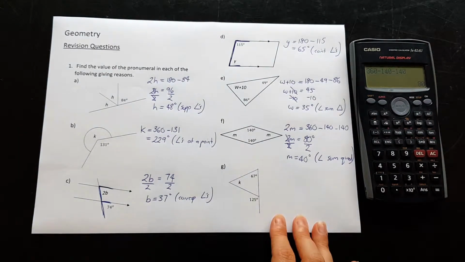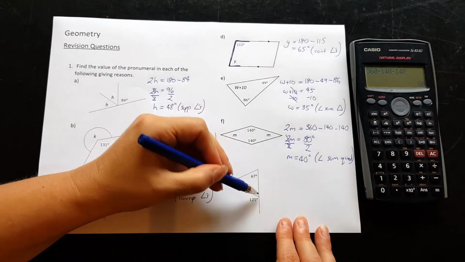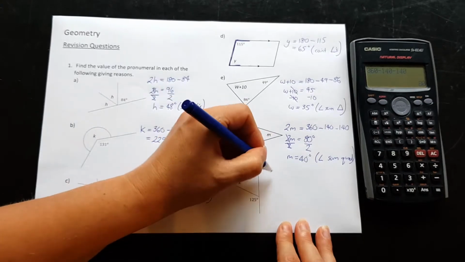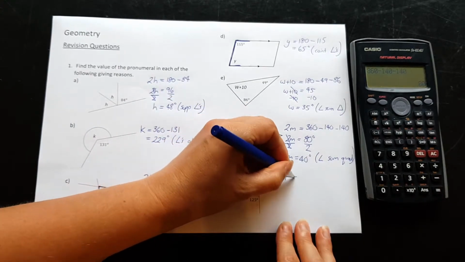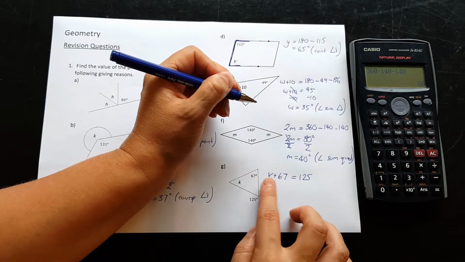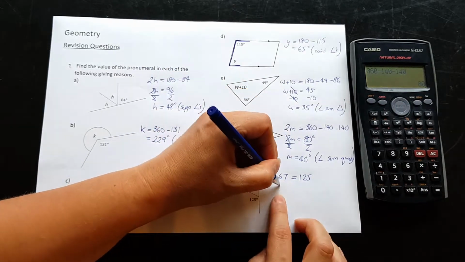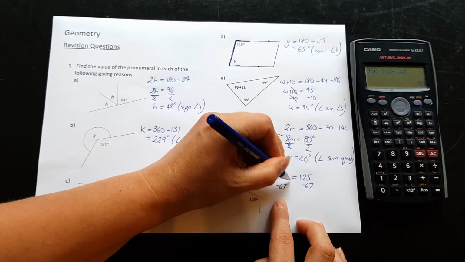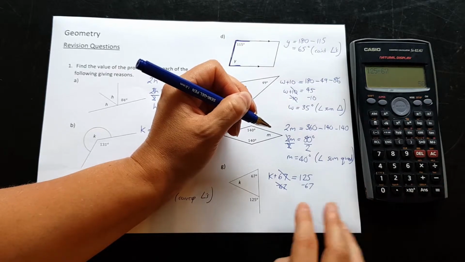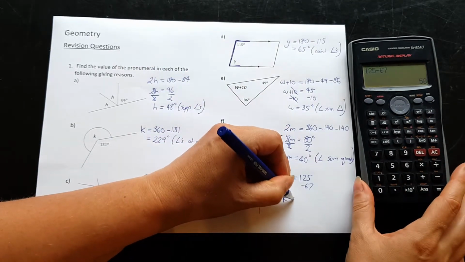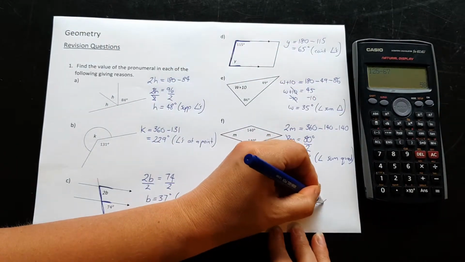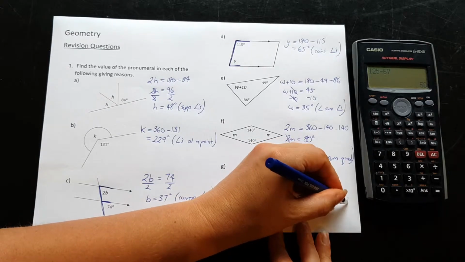And finally, for this page, G, we have an exterior angle of a triangle here. So the interior angles added together, K plus 67, must be equal to the exterior angle. And we get that equation. So I can solve that to get the K, which means I have to subtract the 67 to do that. So I have to find out what 125 minus 67 is. And I get K is equal to 58. Okay, I need a reason, and I will write down exterior angle rule.